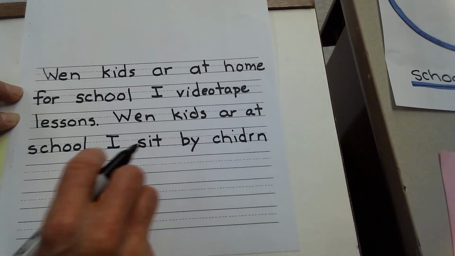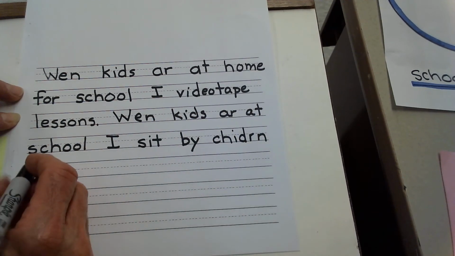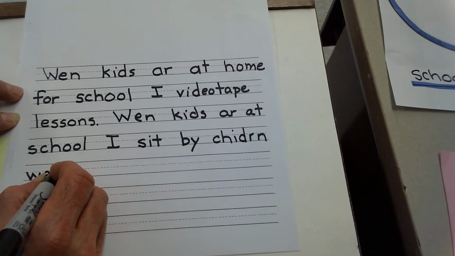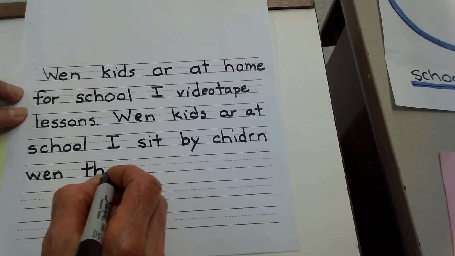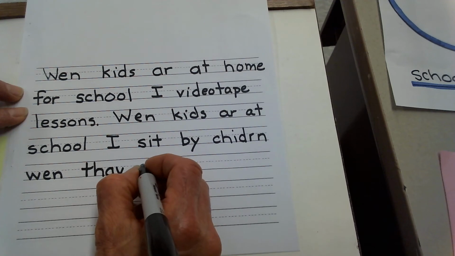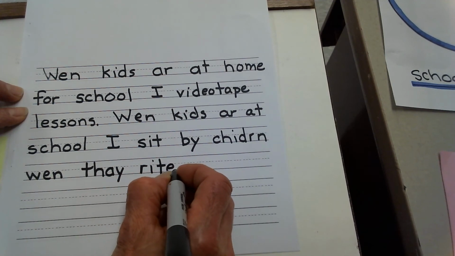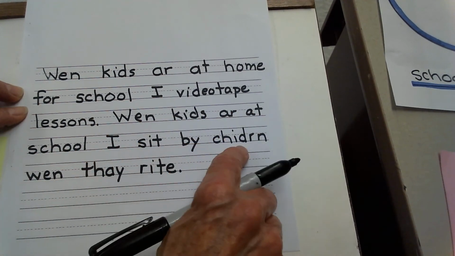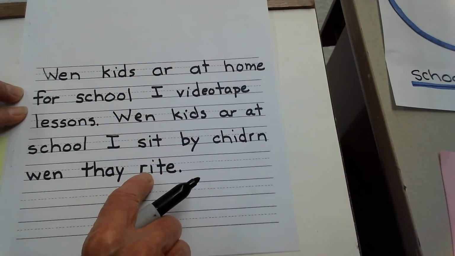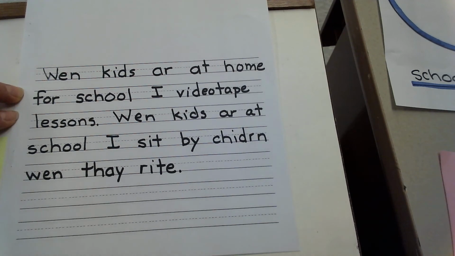When kids are at school, I sit by children when, I'm using my sounds, when they, sounds like it rhymes with play, when they write. Oh, I hear that long I sound. I'm adding a bossy E. When kids are at school, I sit by children when they write. That's true about when you're at school. That's something unique or special about that.